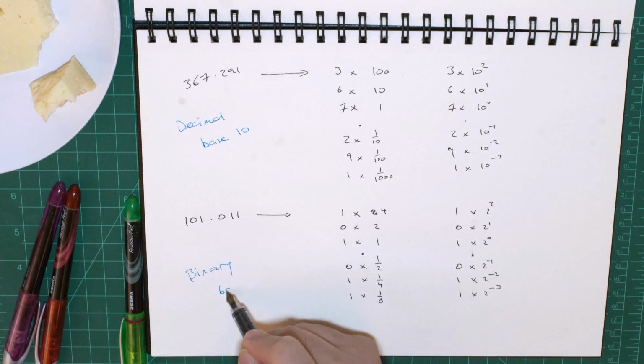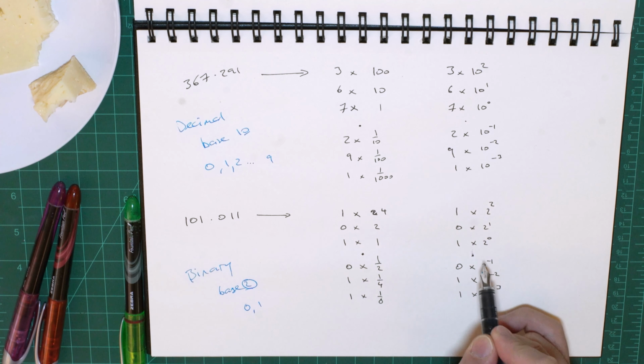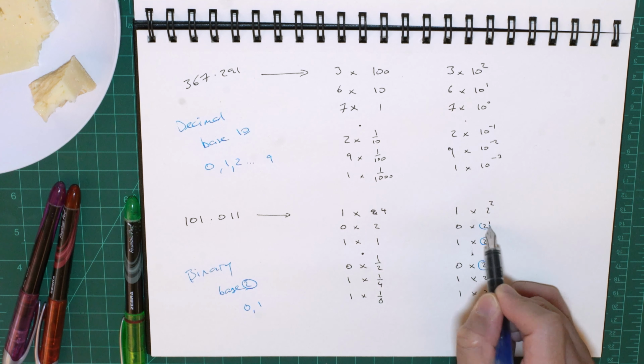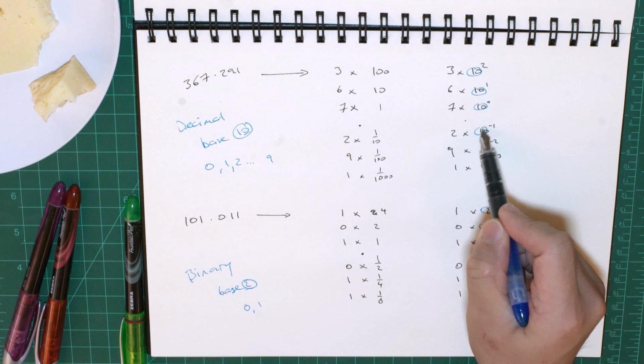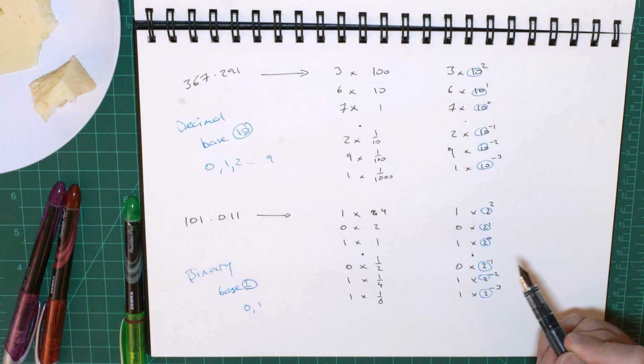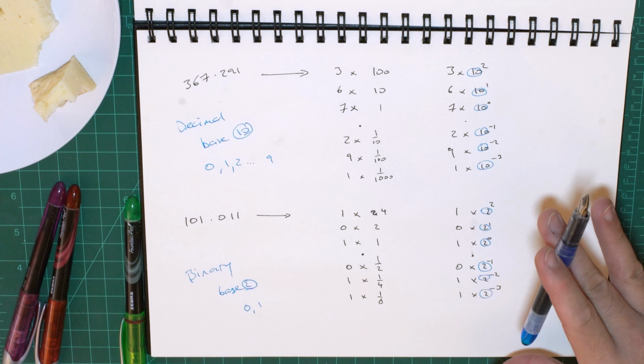Now in base 10, we have 10 separate symbols, which happen to be 0, 1, 2, up to 9. In binary, base 2, we have 2 symbols and 2 symbols only, which happen to be 0 and 1. The base here is this number here. You can see all of them here. So in a base 10 system, we use tens here. All right. So again, that's a pretty basic refresher on how to represent numbers.